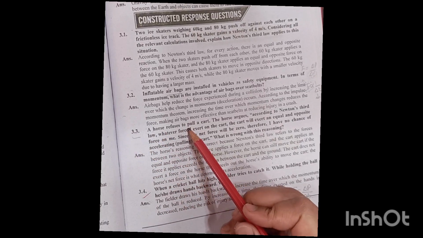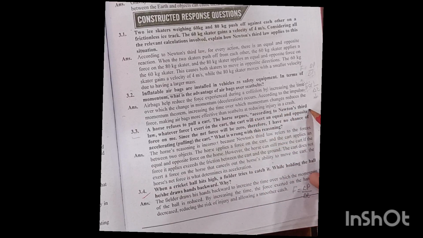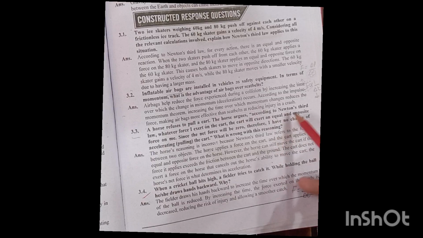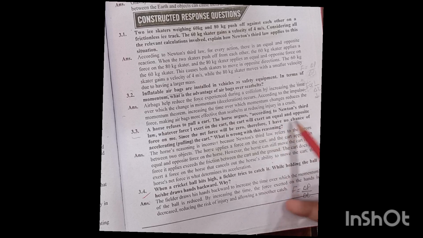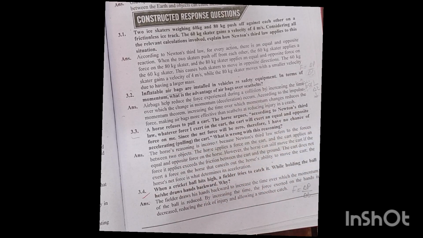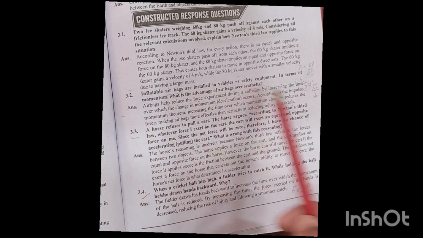3.3. A horse refuses to pull a cart. The horse argues, according to Newton's third law, whatever force I exert on the cart will exert an equal and opposite force on me, so the net force will be zero. Therefore, I have no chance of accelerating the cart. What is wrong in this reasoning? The horse says that the cart and the horse are exerting equal forces on each other in opposite directions. It means the net force should be zero, so why would the cart accelerate? What seems wrong in this situation?